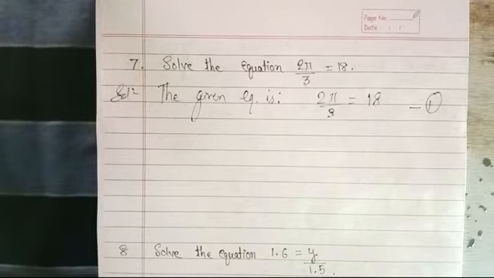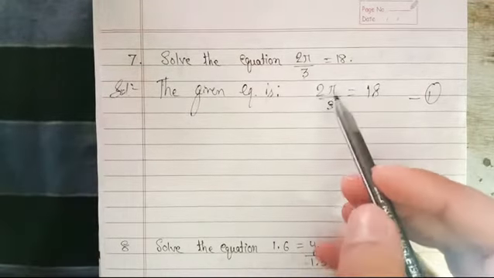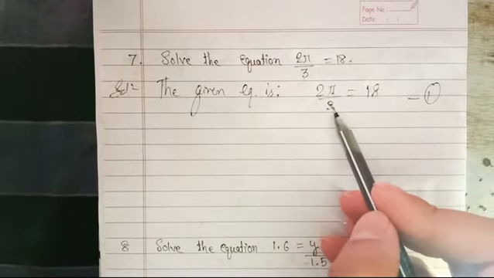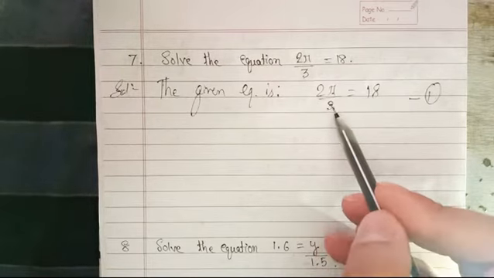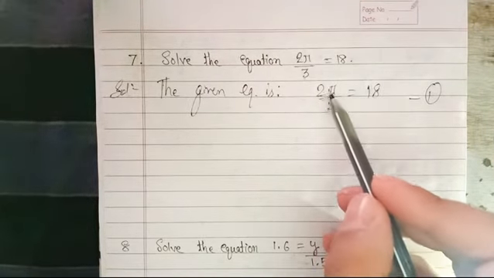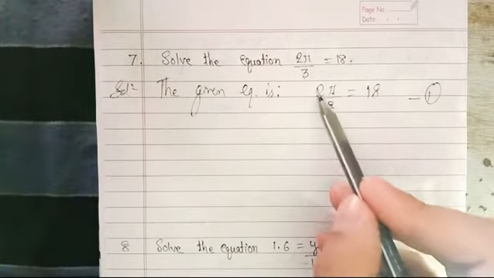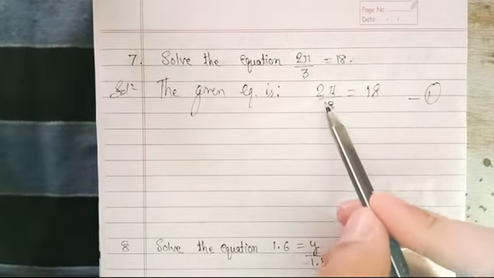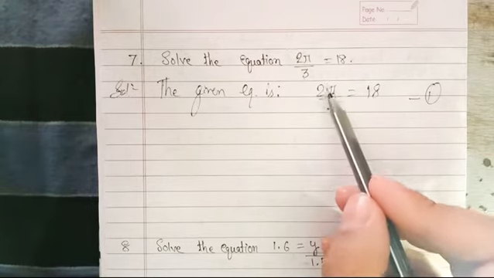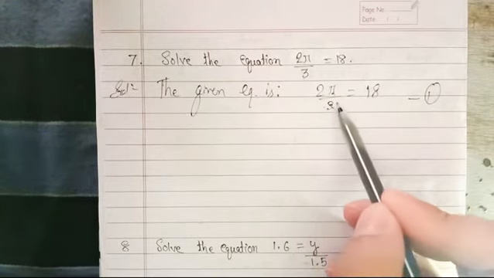Okay, so pi is assumed as a variable, or we can say as x only, and we have to find its value. So see, 2 is in multiplication, 3 is in division on the left hand side. So just opposite of this fraction 2 upon 3 is what? 3 upon 2. That means we can say the reciprocal of this fraction 2 upon 3 is 3 upon 2.